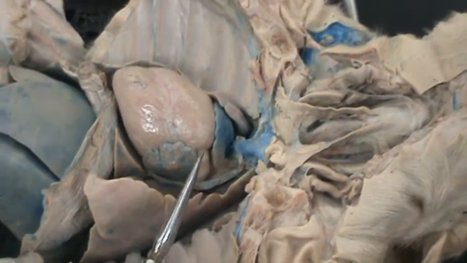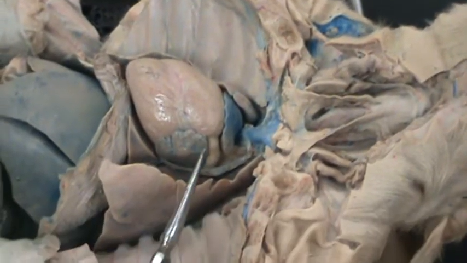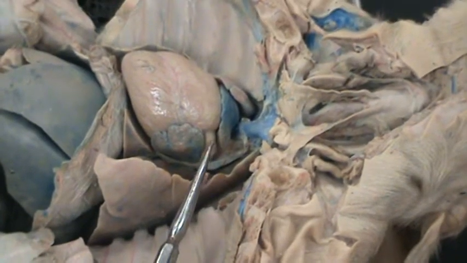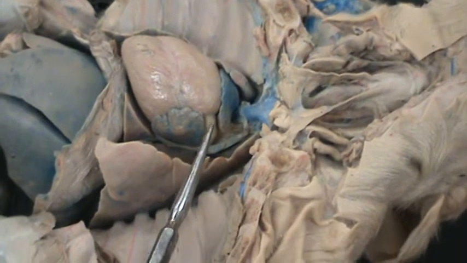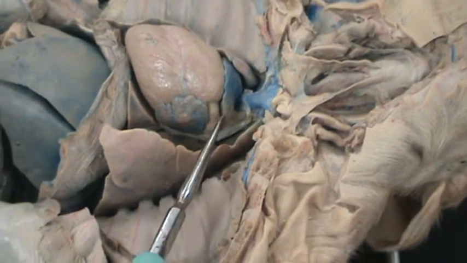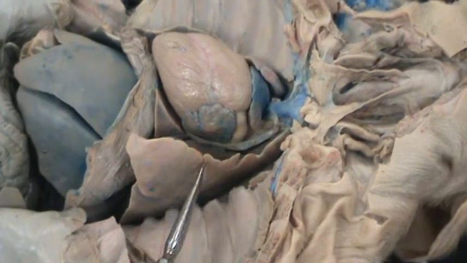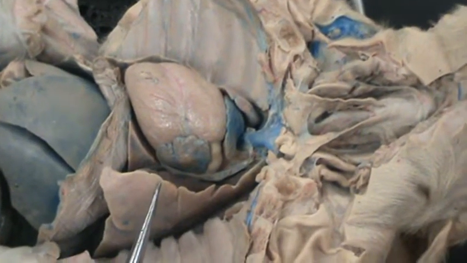That blood, the oxygenated blood, is received through the umbilical cord. So once that human baby takes that first breath, that ductus arteriosus closes and blood is sent to both lungs.